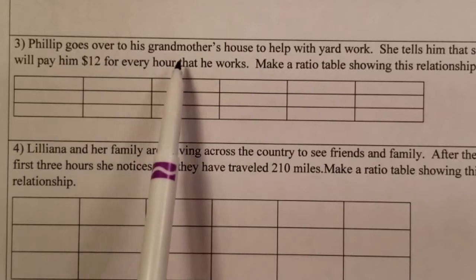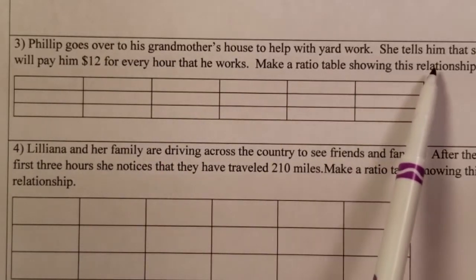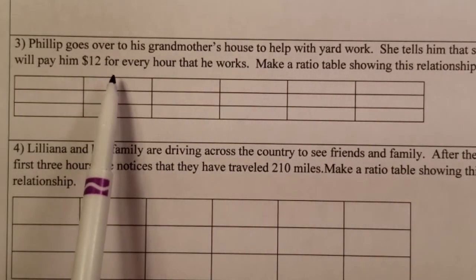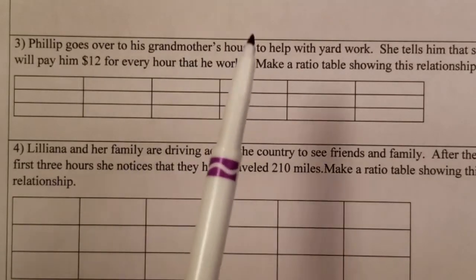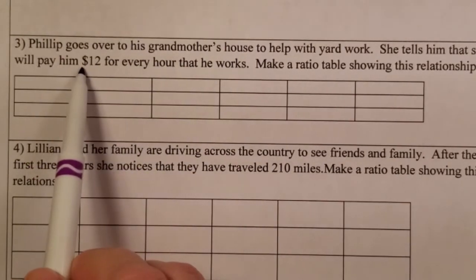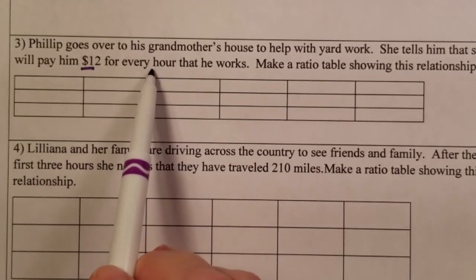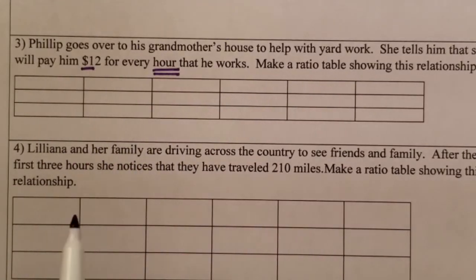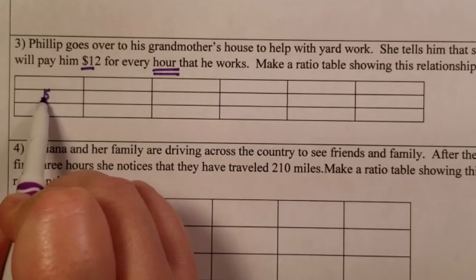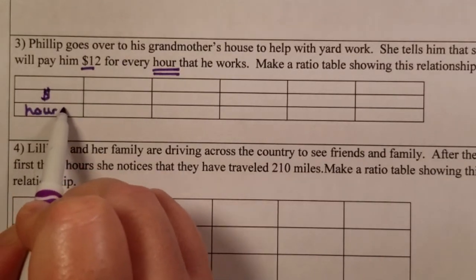Philip goes over to his grandmother's house to help with yard work. She tells him that she will pay him $12 for every hour that he works. So this is dollars per hour. These are the two things we're comparing. So this is dollars to hours.